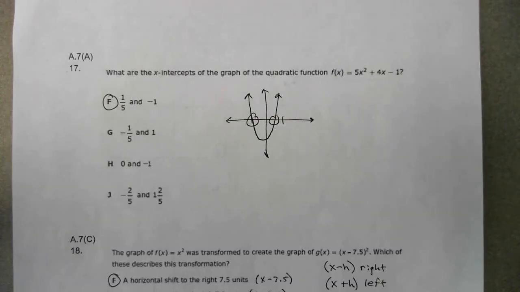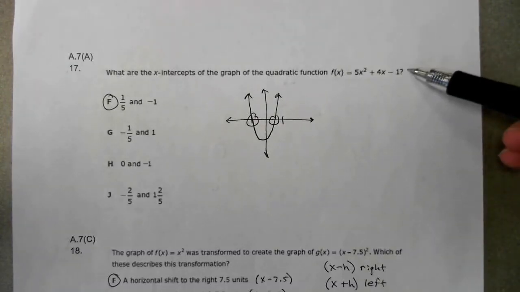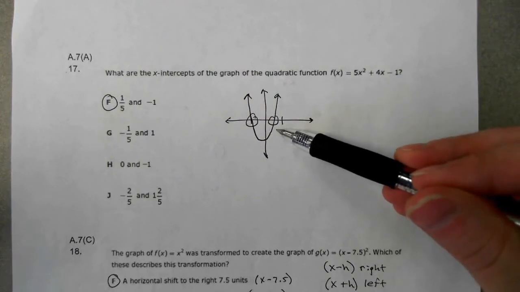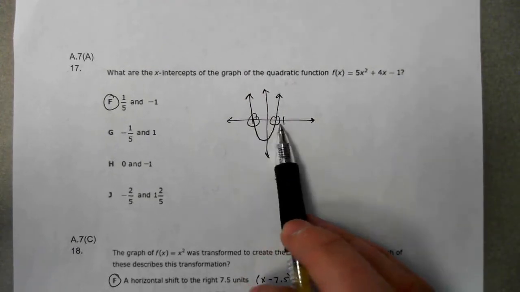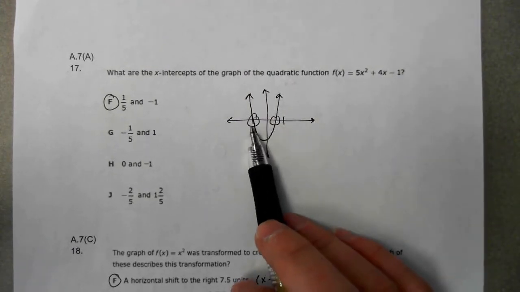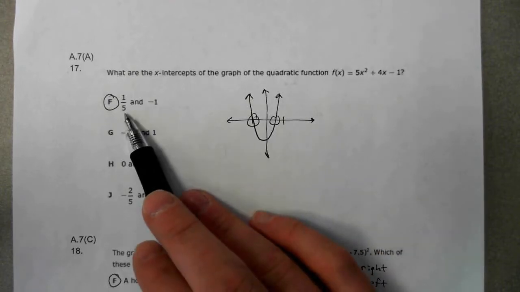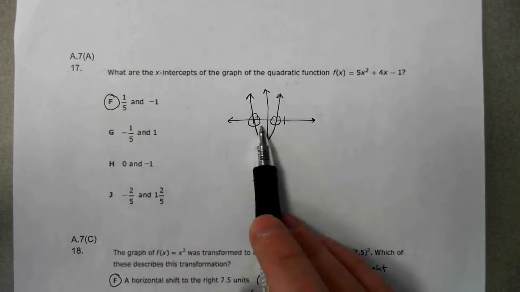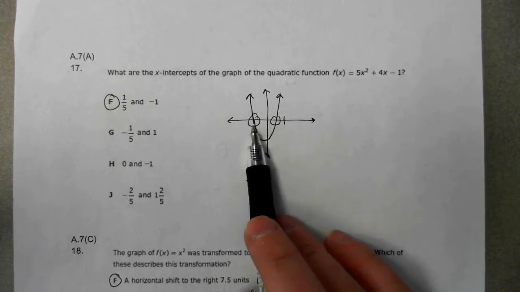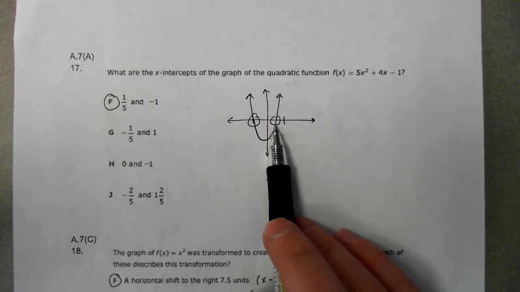Number 17, you have to find the x-intercepts of this quadratic. So what I would do is graph it right in my calculator. When you graph it, you're going to see it's going through 2 points. So the x-intercepts would go through -1, and then it goes through between 0 and 1, which is very close to 1/5. Okay, so graph that. Once you graph it, you might have to zoom in on your calculator. You should see it goes through -1 and then 1/5.